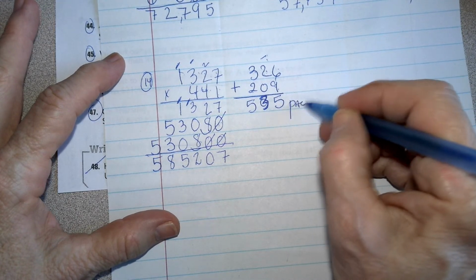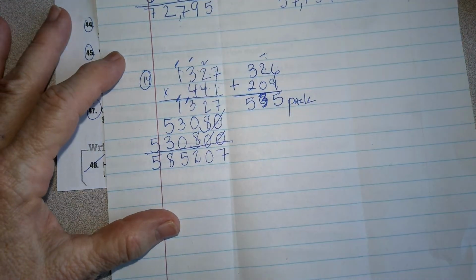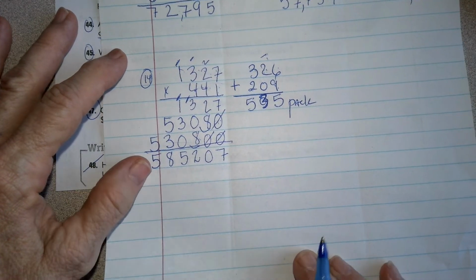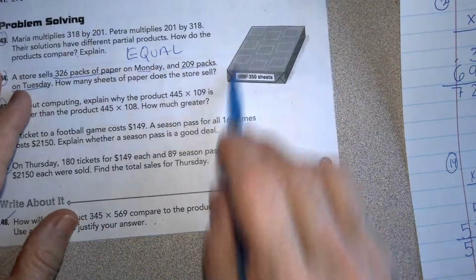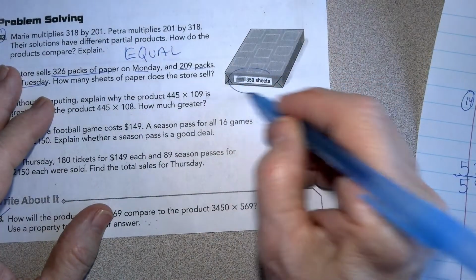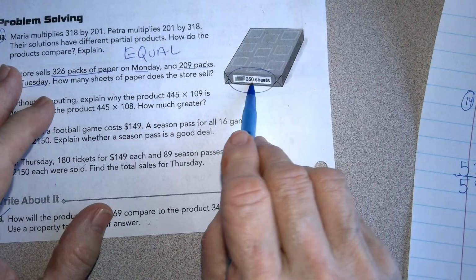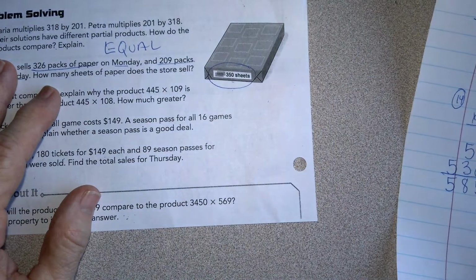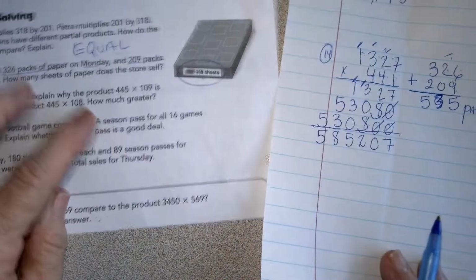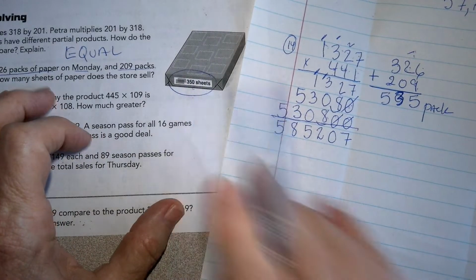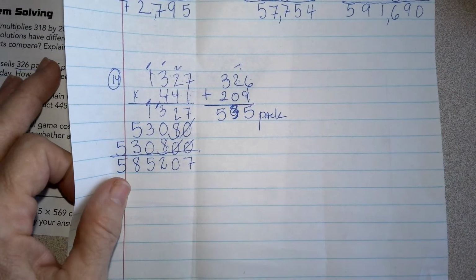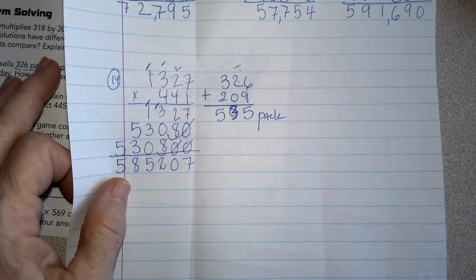So all together there's this many packs. But that's not what it's asking me. It's saying, how many sheets of paper did they sell? Well, if you look over at this pack, how many sheets of paper are in every pack? 350. Can I add sheets and packs? No. Who knows how I can find it? Here's one pack. I've got 535 packs. How can I get the total if I can't add?